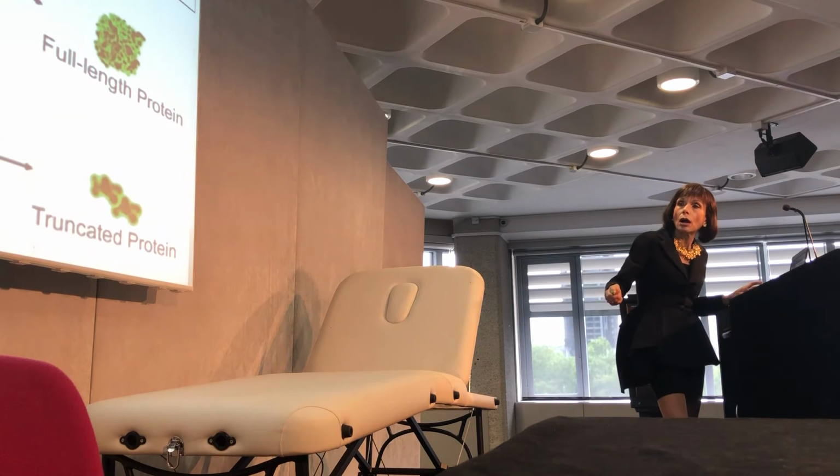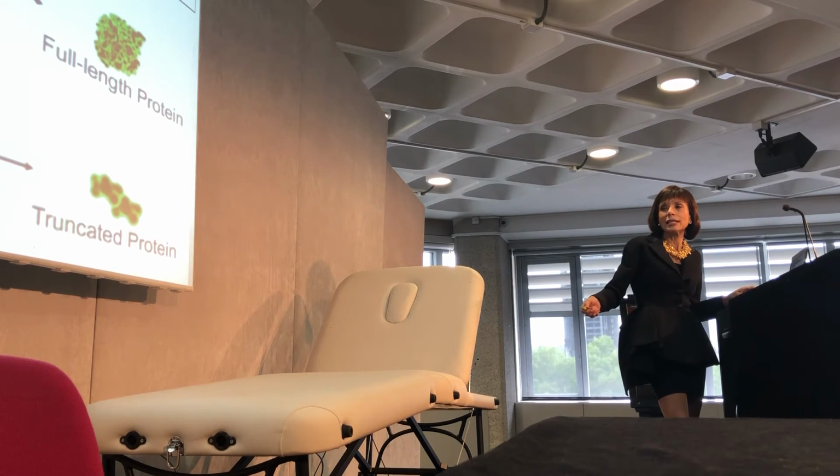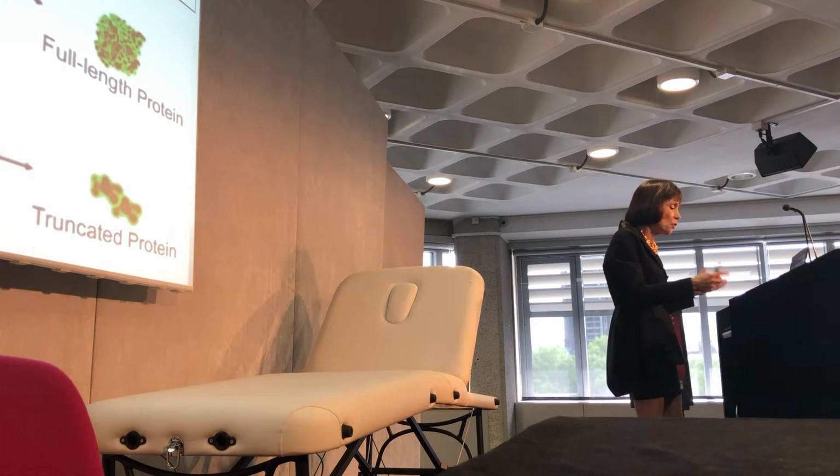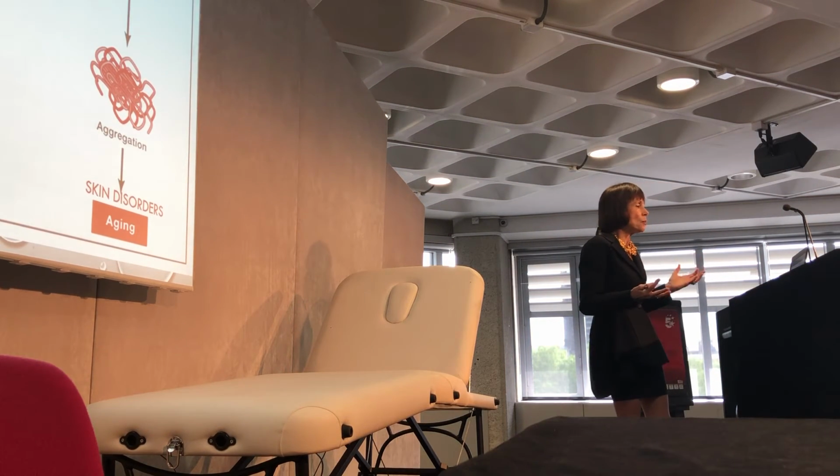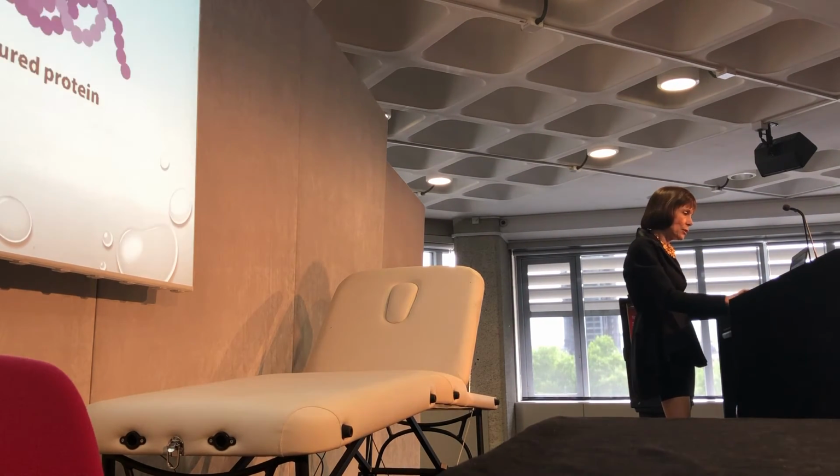This is how a normal translation can go, and this is how a nonsense translation can go, and you can see this is a protein that is not a fully folded protein. And what happens with misfolded proteins? Either autophagy, which is like a vacuum cleaner in our system, it just cleans up the system, or you can refold it, of course. Otherwise, they all aggregate together and create skin disorders and aging.